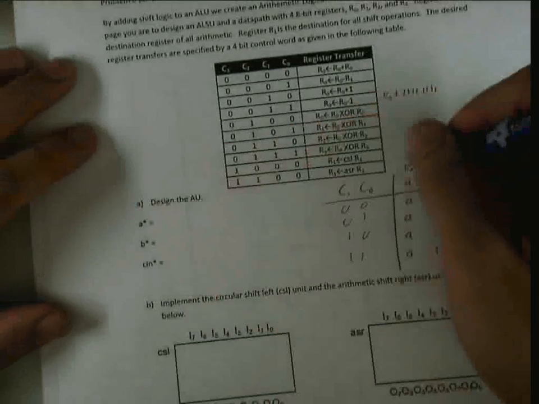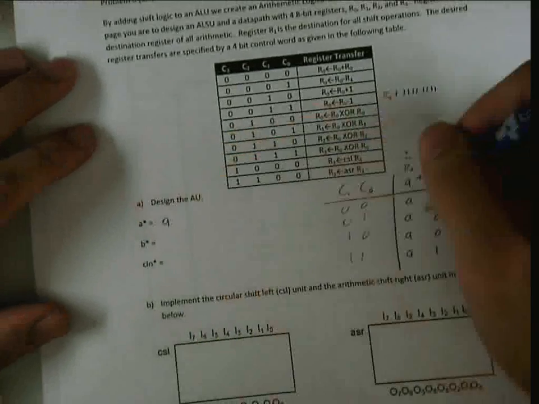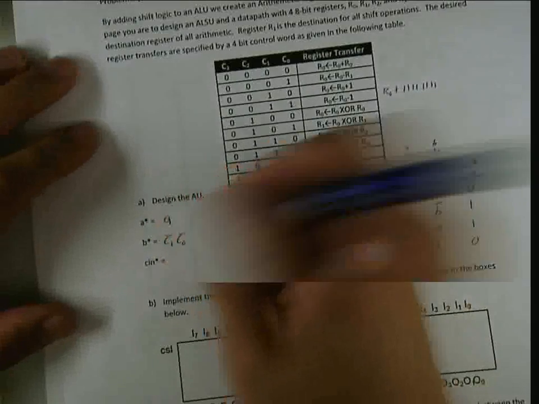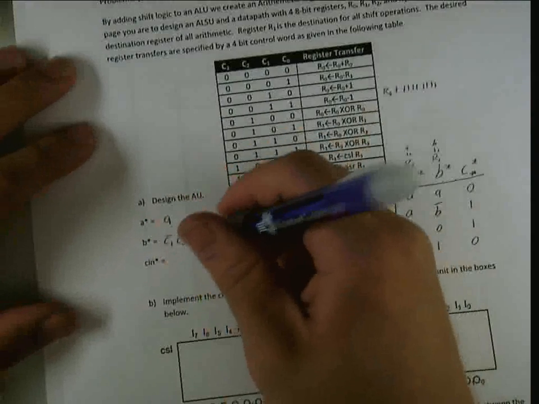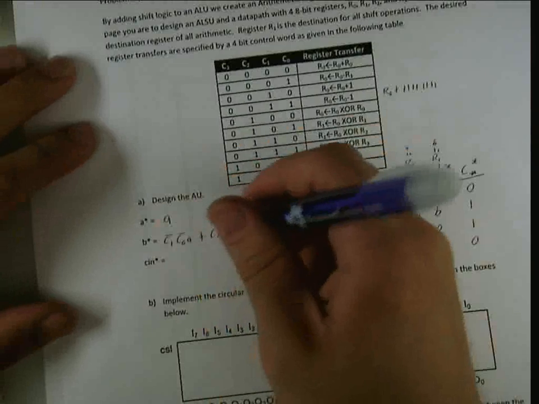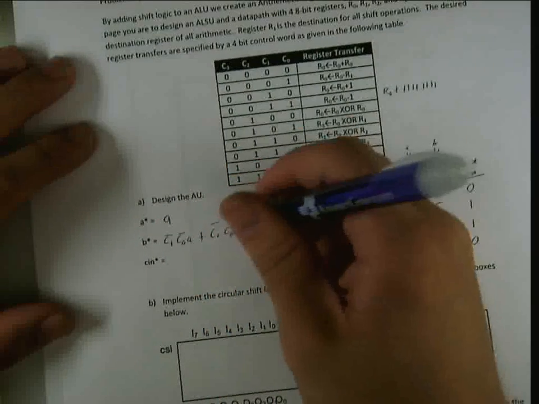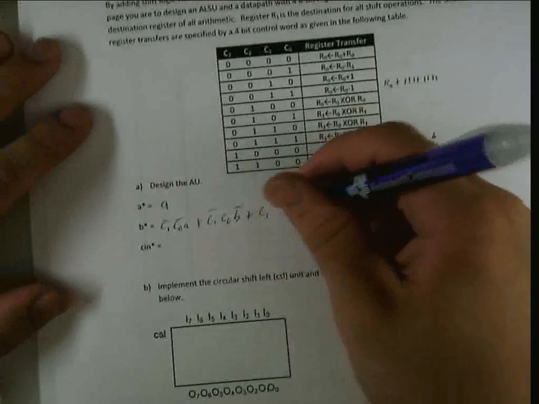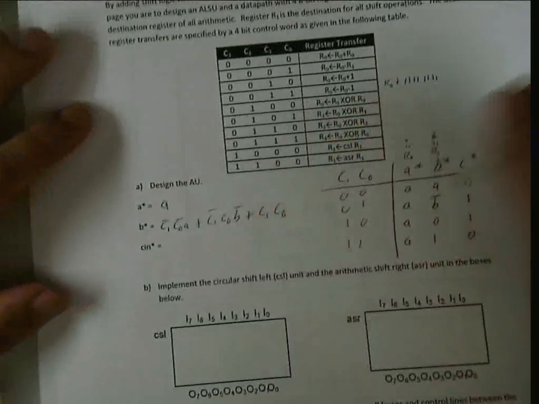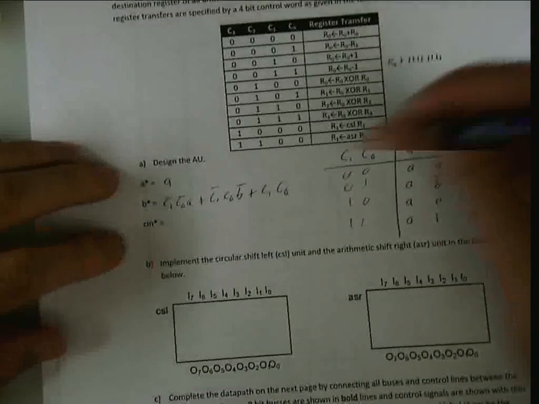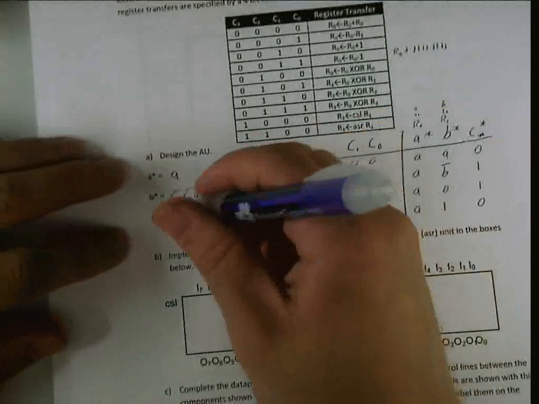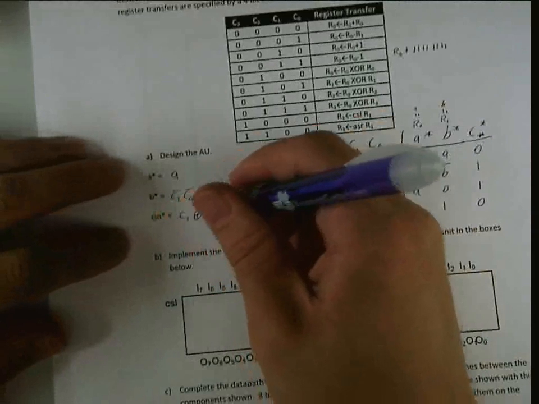So A star is just going to equal A. B star is going to be C1 bar, C0 bar, A, or C1 bar, C0, B bar, or C1, C0. This is a 0. And then C in star is just an XOR, so C1 XOR C0.